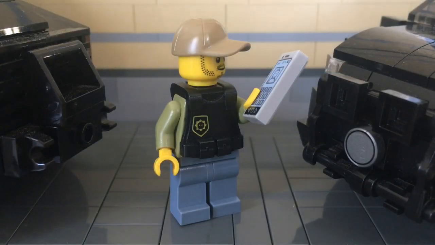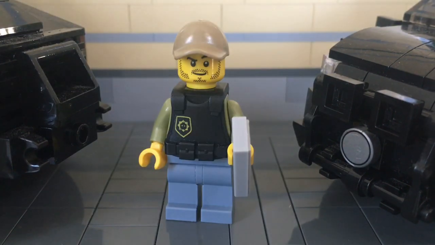Our next question comes from the same person, and he asks, what does MOC stand for? MOC, M-O-C, is an acronym used by the LEGO community, and it stands for My Own Creation. It's an easier way of spelling out the words my own creation. It's just the best way for people to say that this is something that I made. This is not a set, this is not someone else's design. This was a MOC, my own creation.